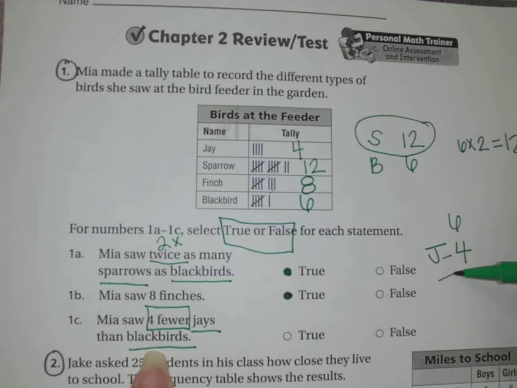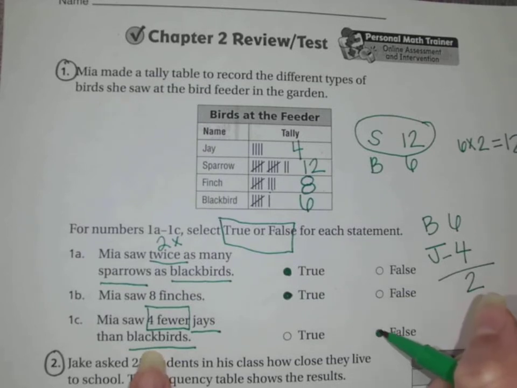Let me subtract that because we know, I'm going to put B next to 6 blackbirds. Mia saw 4 fewer jays than blackbirds. Let's see if this answer is going to be 4. 6 minus 4 is 2. So no, Mia saw 2 fewer. So this statement right here, 1C, is false.